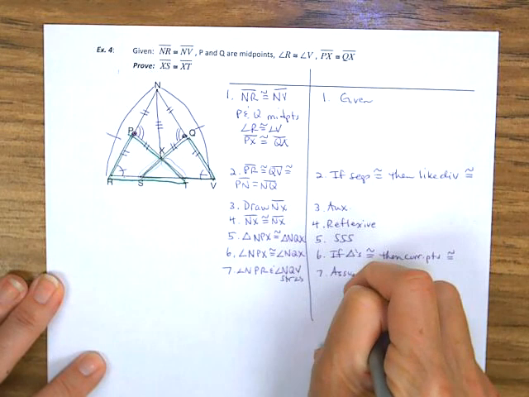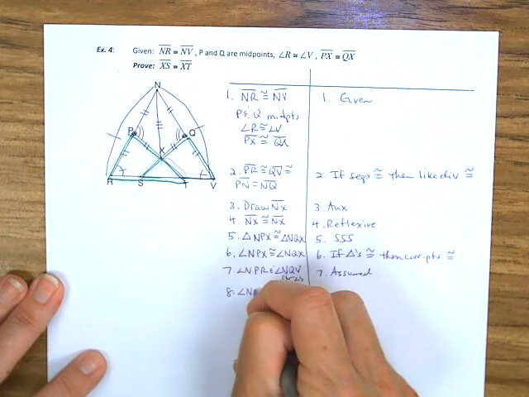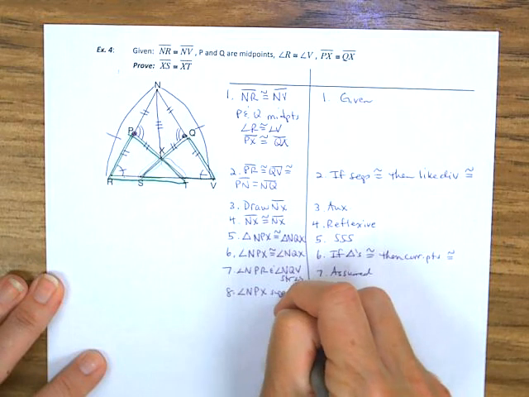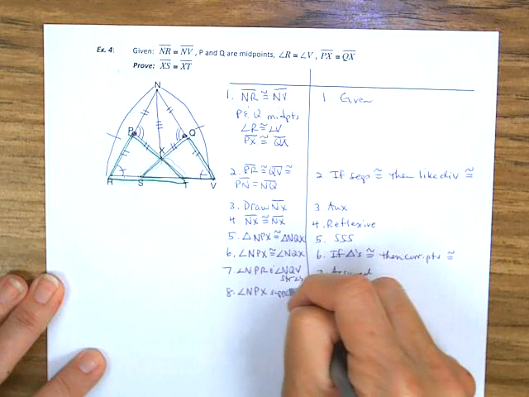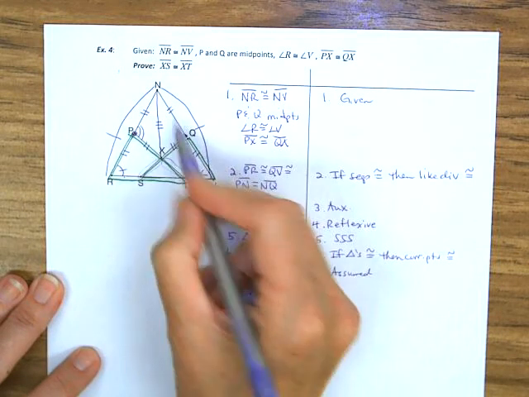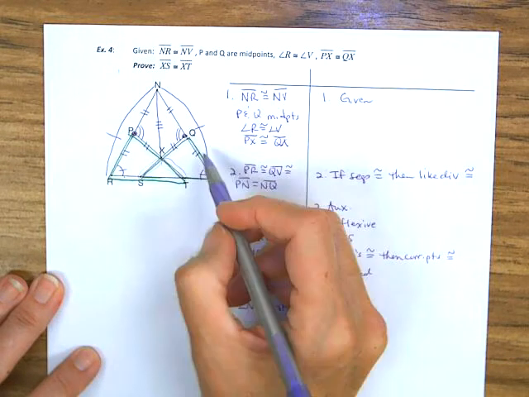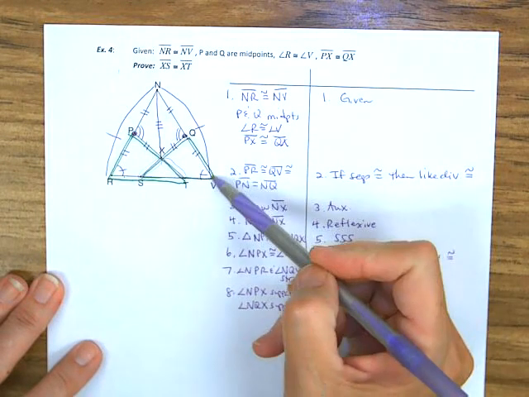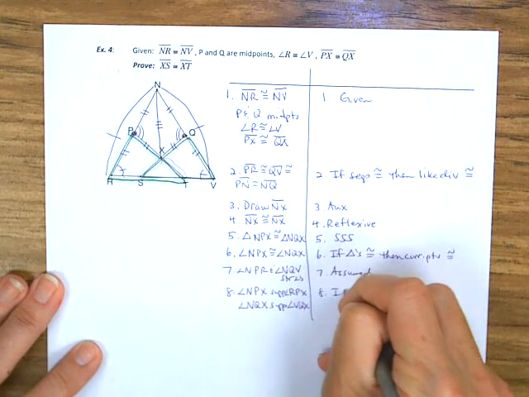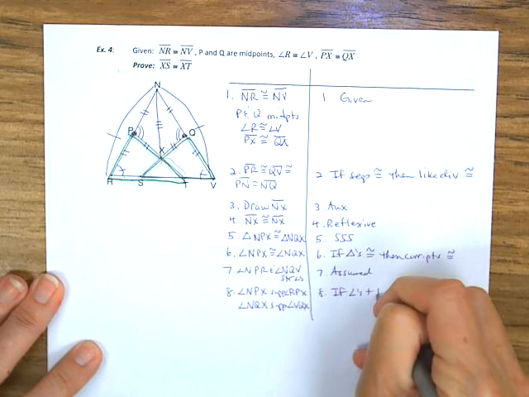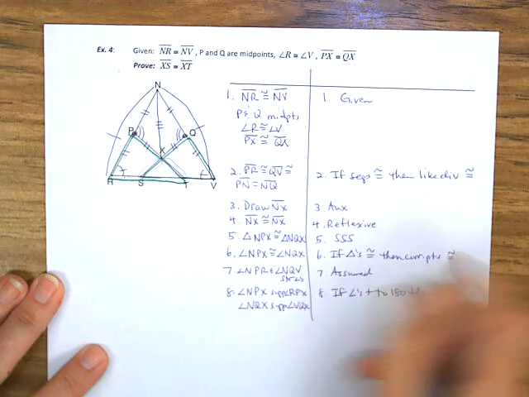That's assumed. My second step is to say the supplementary. So angle NPX is supplementary to angle RPX, and angle NQX is supplementary to angle VQX. And that, of course, is if angles add to 180, then they are supplementary.